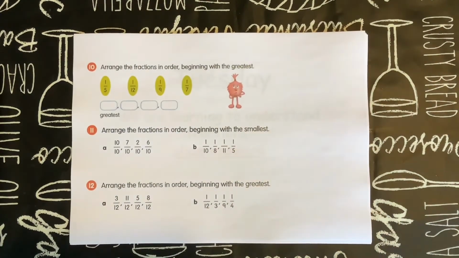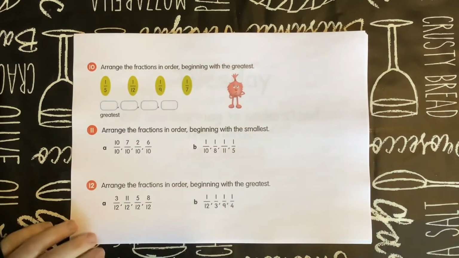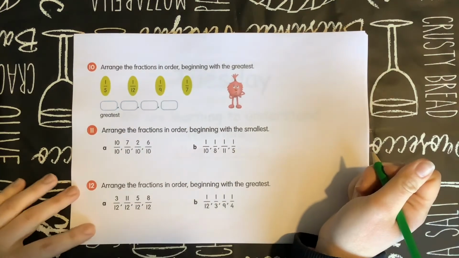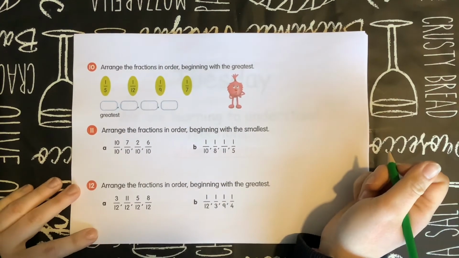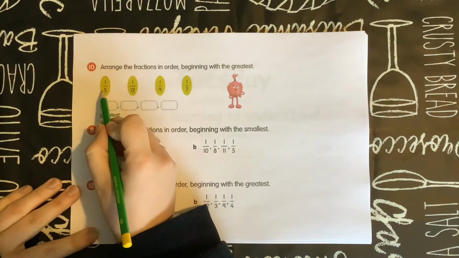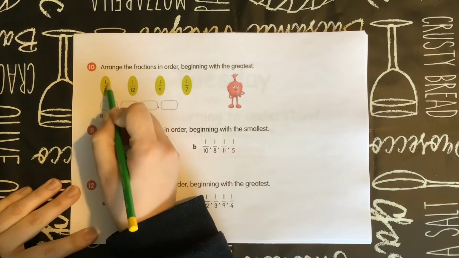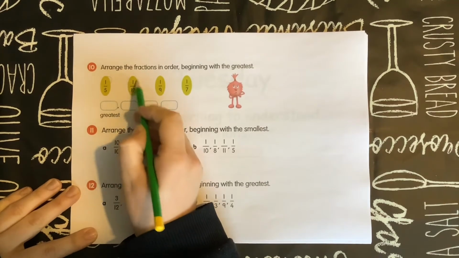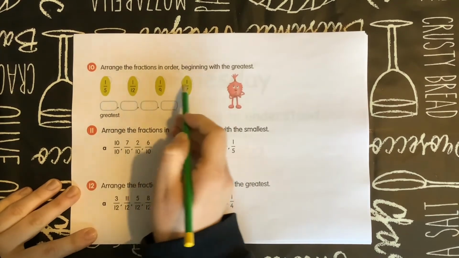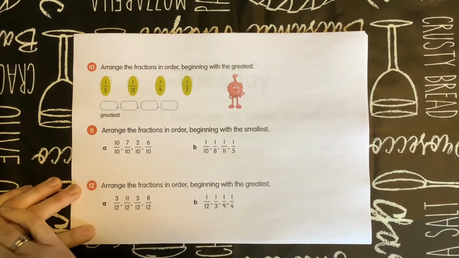If you haven't had a go already, please pause the video and have a go. Arrange the fractions in order, beginning with the greatest. So which fraction has been cut into less pieces? Which fraction, if you pick up one piece of cake, because you're only having one piece of cake, has been cut into a bigger piece?